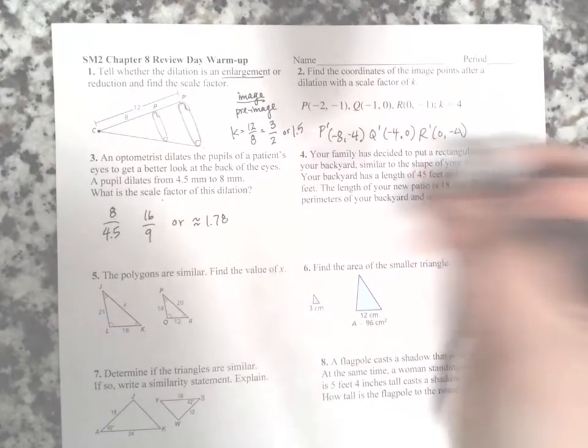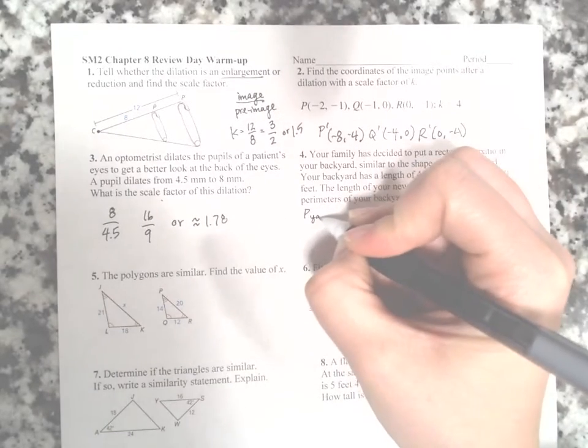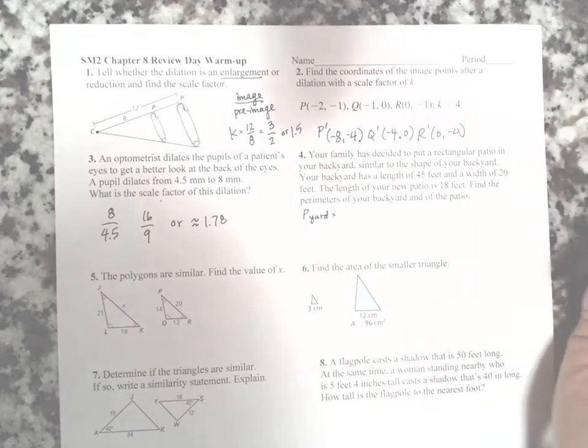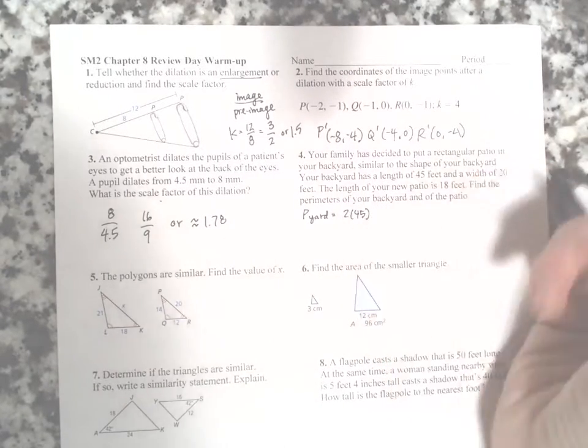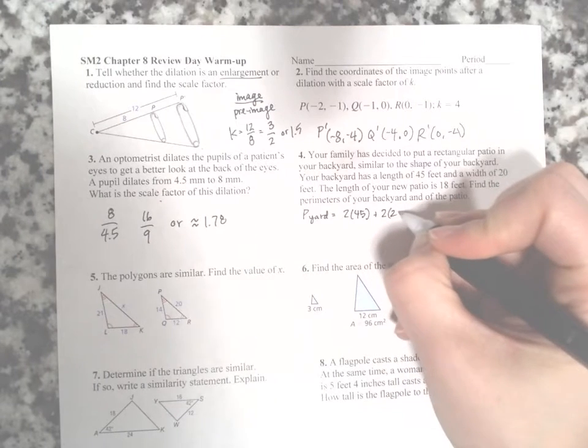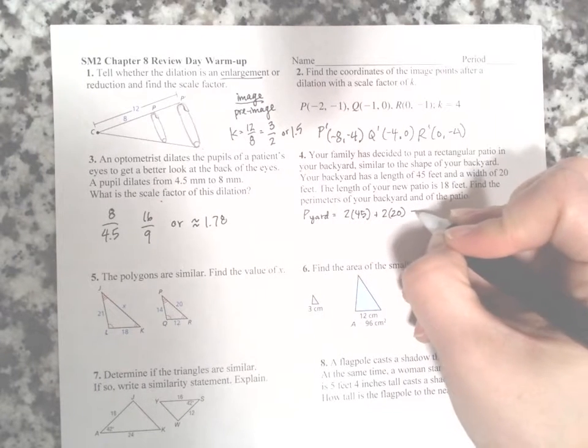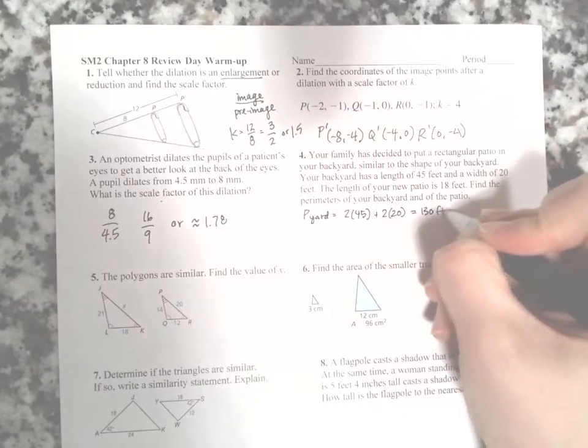So finding the perimeter of the yard is the easiest part, I'd say. So you just have to add up all the side lengths. So you have 2 that are 45 feet, and you have 2 that are 20 feet. So that'd be 90 plus 40, which is 130 feet.